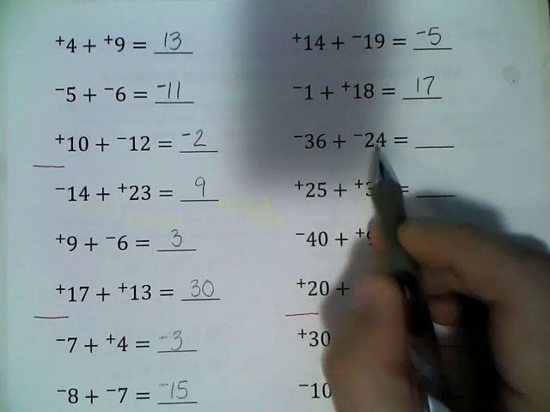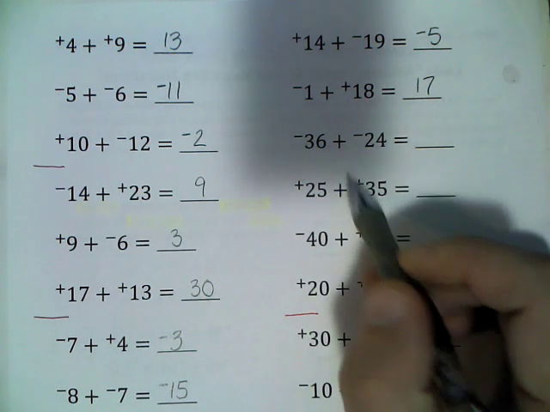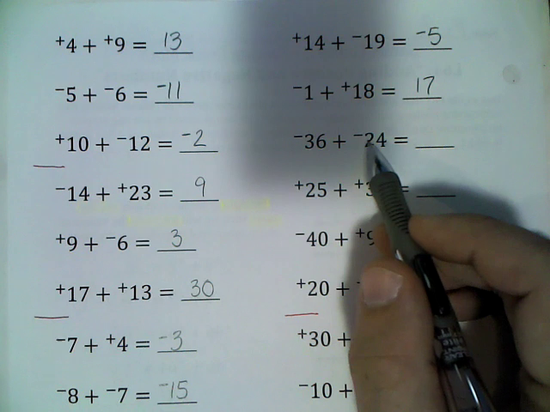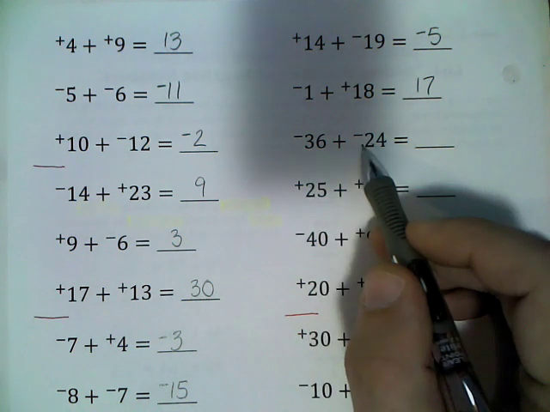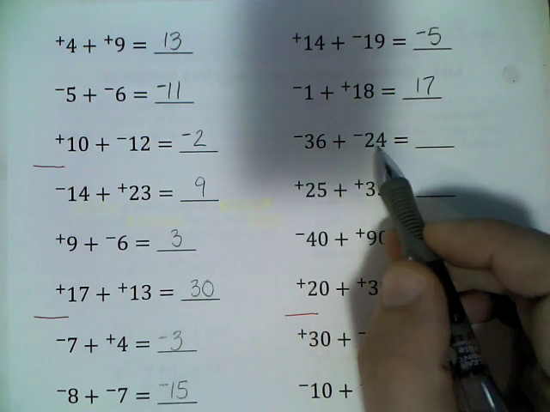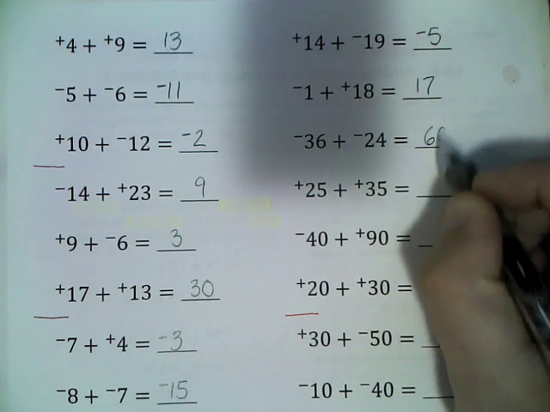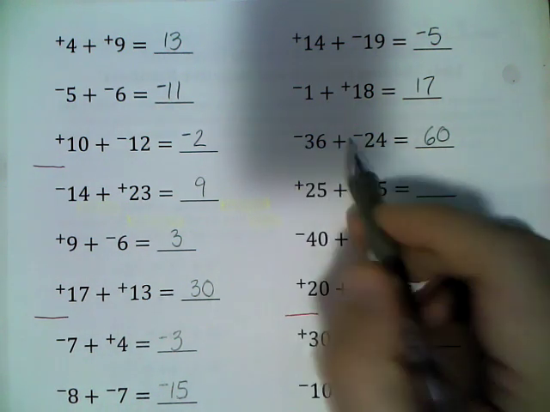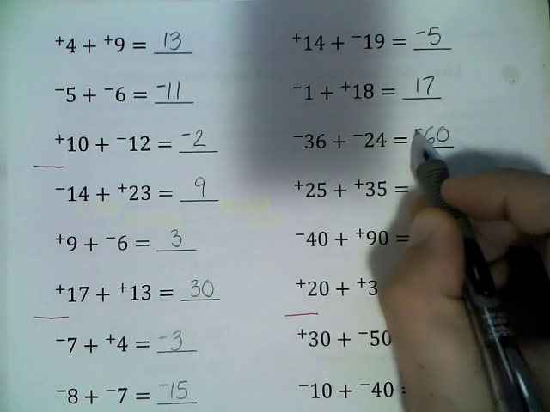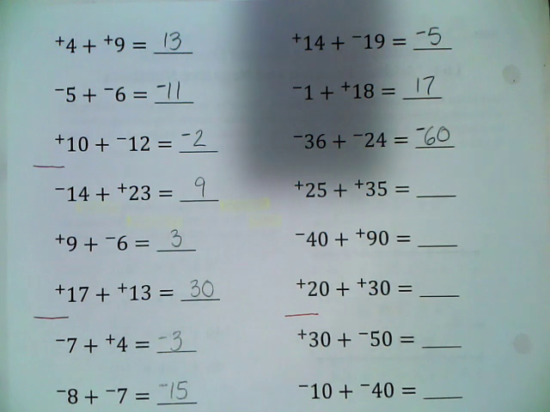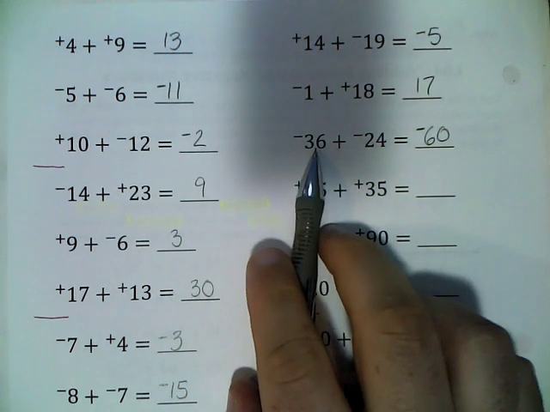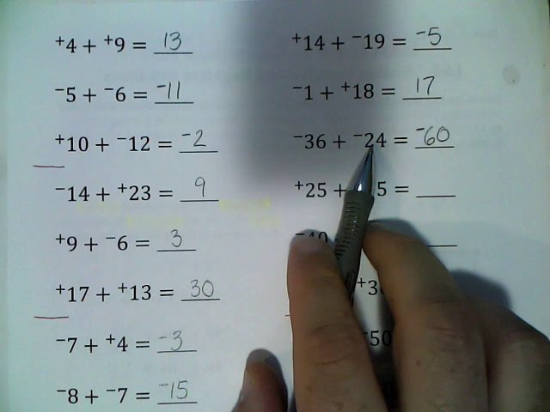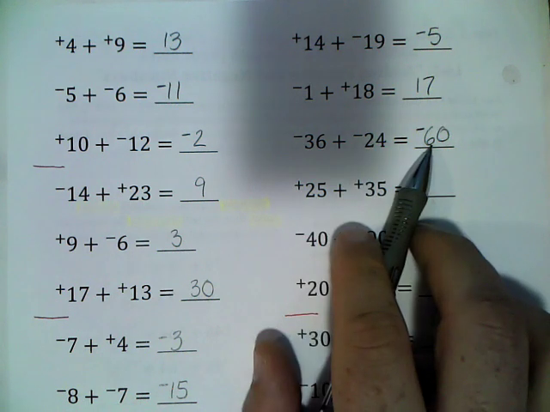Negative 36 plus negative 24, they're both negative, which means they're working together. We're going to actually add these together. So 30 plus 20 is 50, 6 plus 4 is 10, 50 and 10 makes 60. And since they're both moving in the negative direction, then the result will be even further in the negative direction. If you take 36 steps to the left and then 24 more steps to the left, then you're going to be 60 steps to the left.